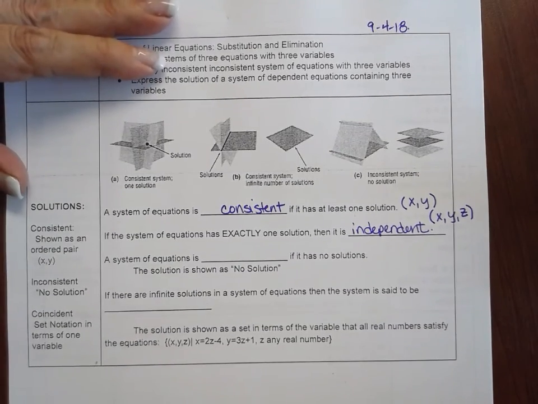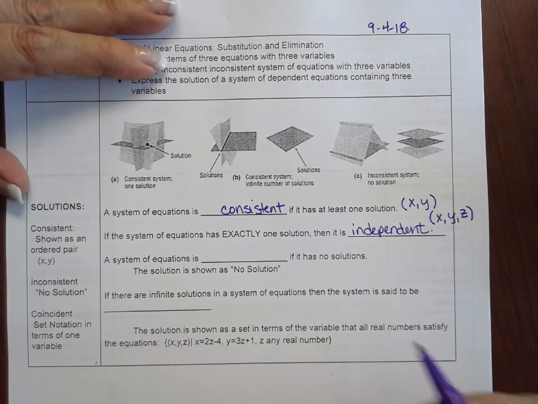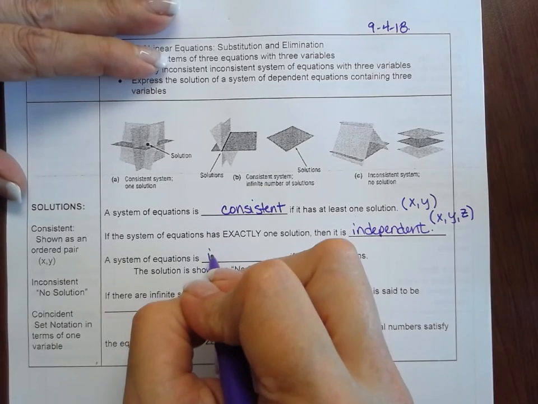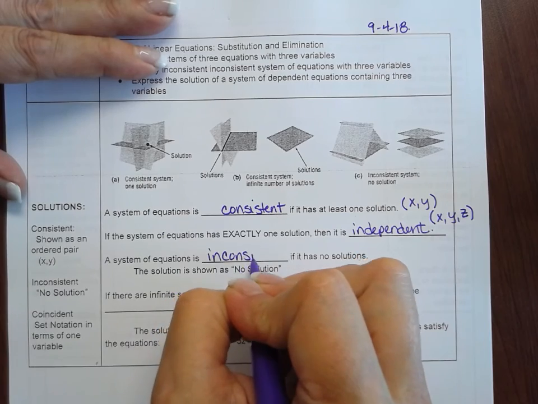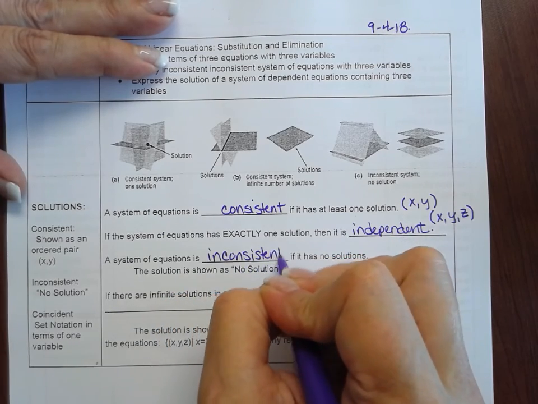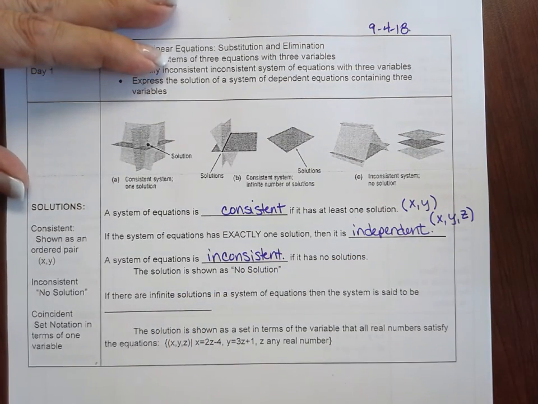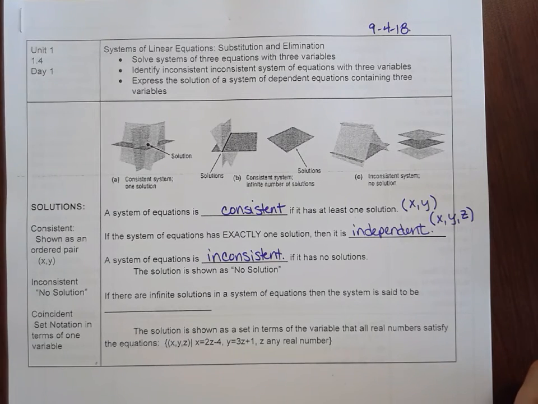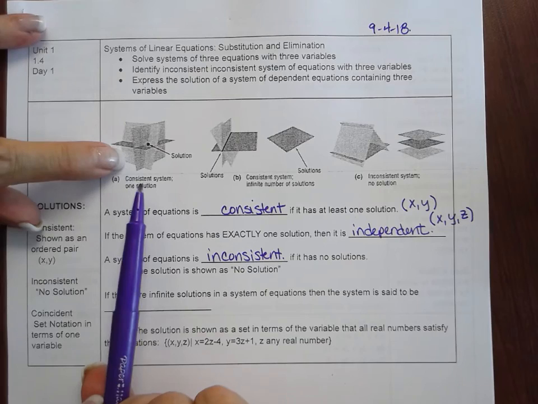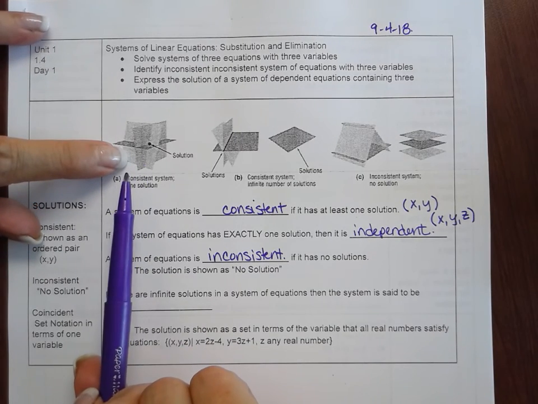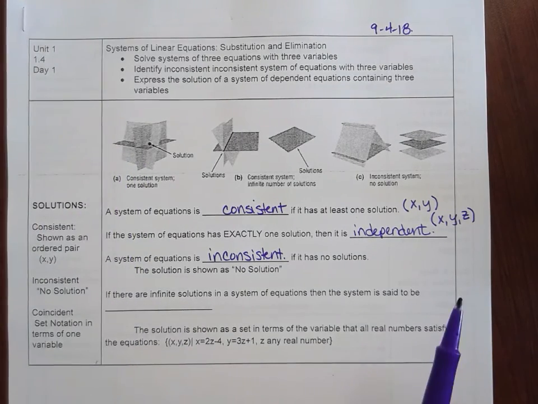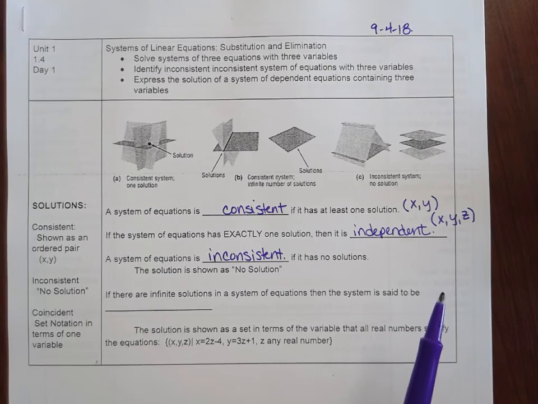It is inconsistent if it has no solutions. So in terms of 3 variables, think of it more as planes, okay? You have 3 variables because it's like 3D.